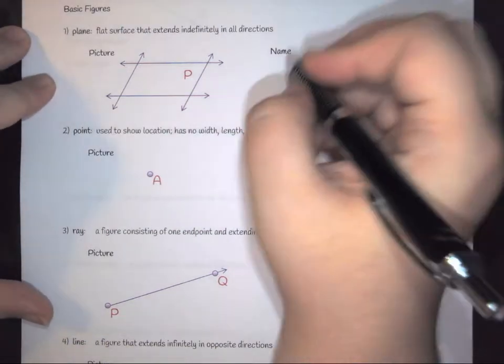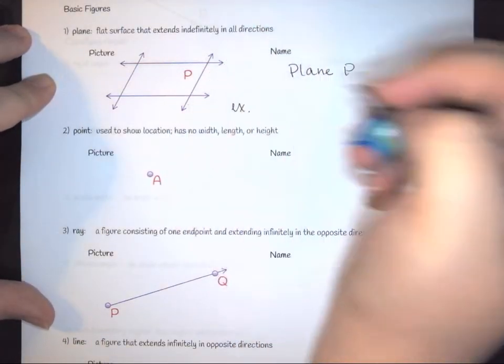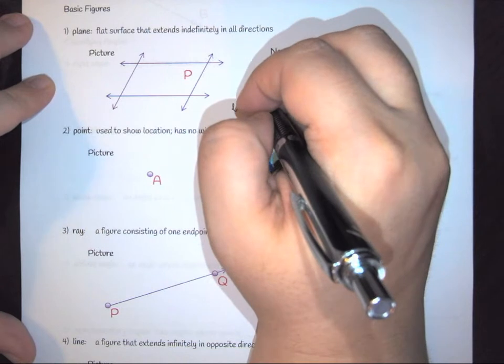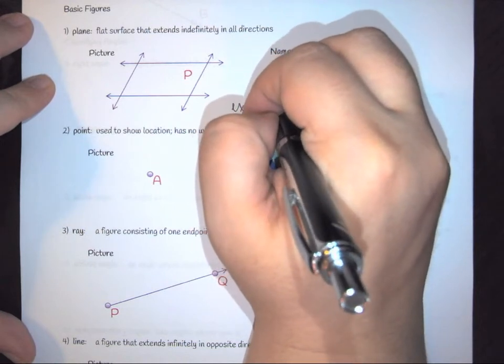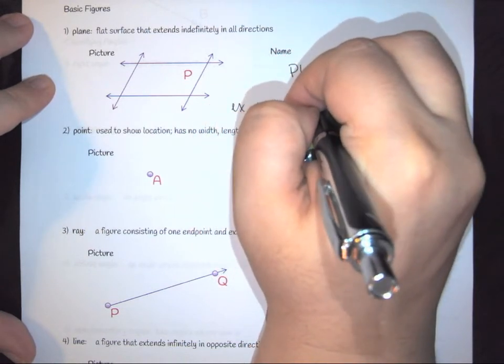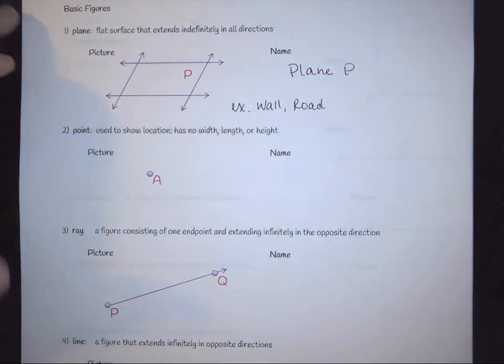Now, an example of a plane would be something like a wall, a road, etc., where we are talking about flat surfaces that are extending in all directions.